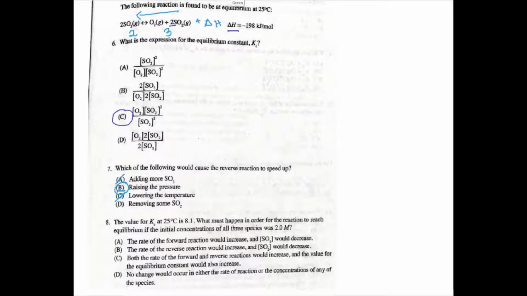What must happen in order for the reaction to reach equilibrium, so I'm not at equilibrium, if the initial concentrations of all 3 species is 2 molar? Meaning, this is asking me to solve for Q, so let me do that really quickly. So Q is going to be, I'm going to use this expression right here, so everything is 2. So oxygen's concentration is 2, SO2 is 2 squared, SO3 is 2 squared as well, which means Q is 2.